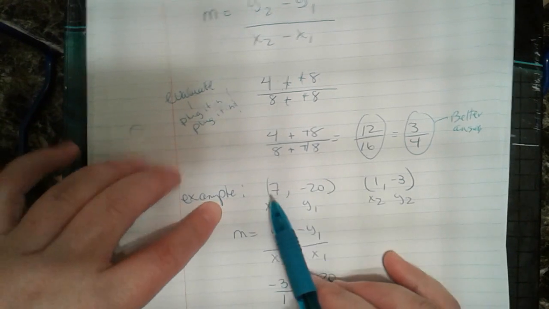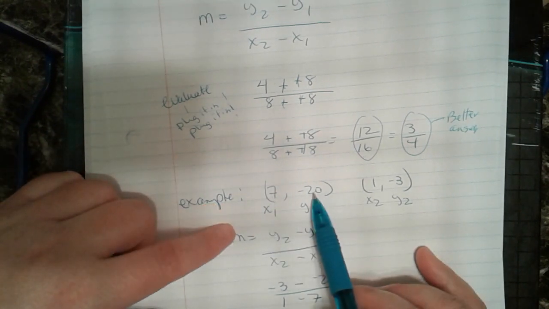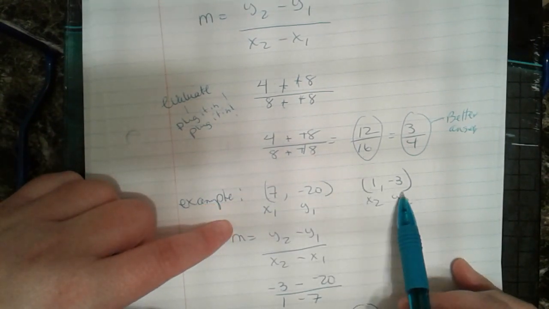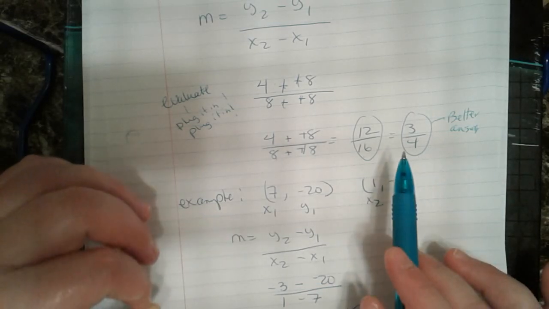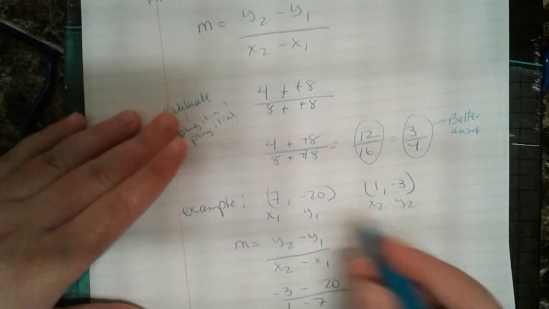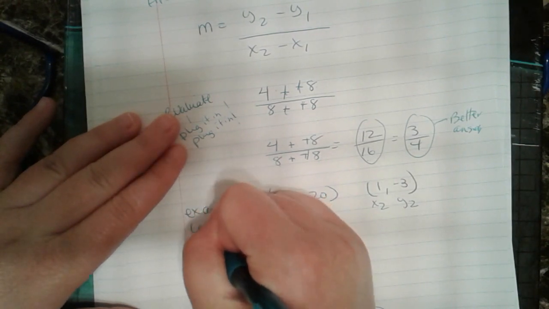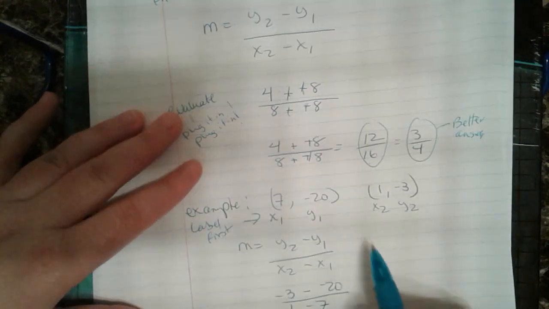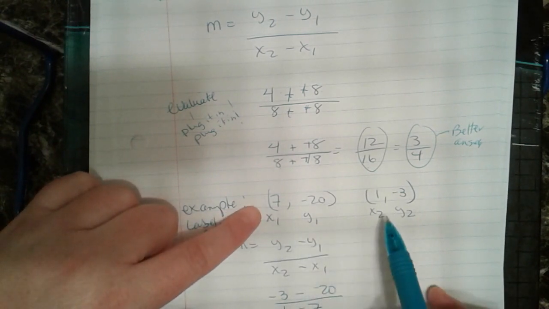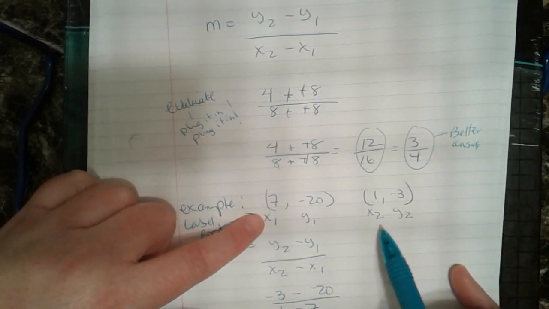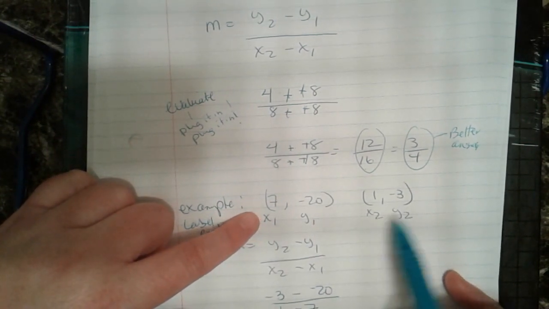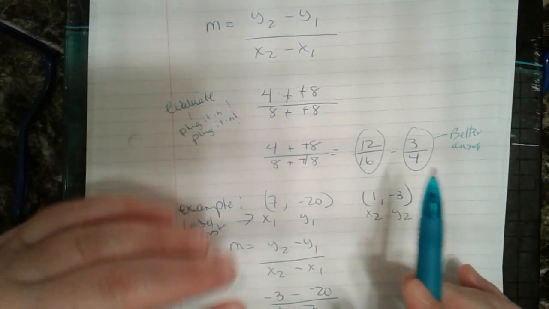I have (7, -20) and (1, -3). The very first thing I do is I'm going to label. This is the very first thing I do. Does it matter? How do you guys remember? Does it matter if this was x2, y2, or x1, y1? No, it doesn't.